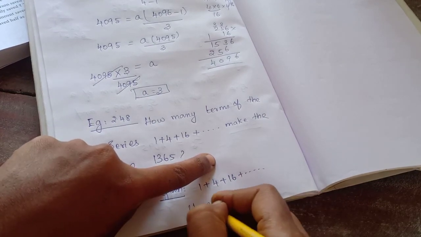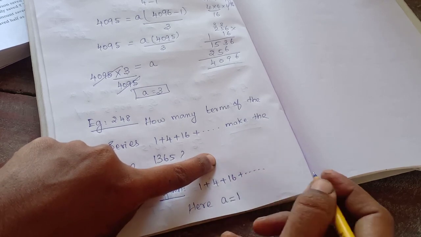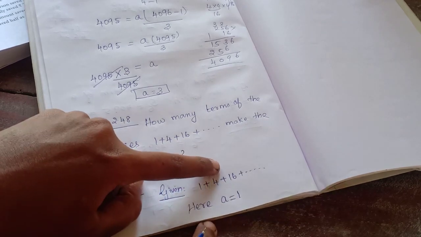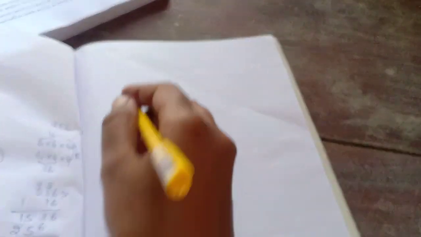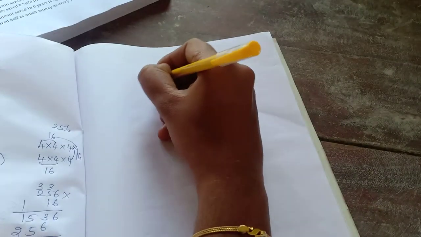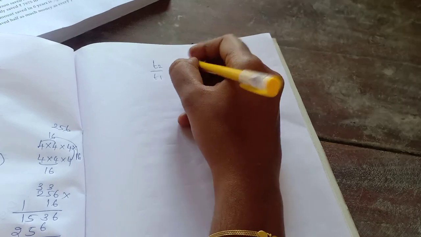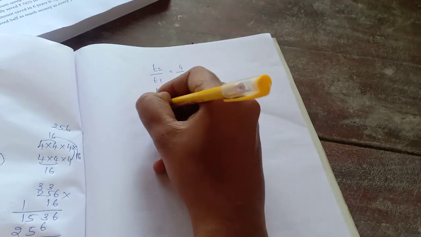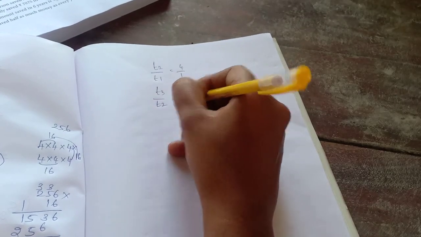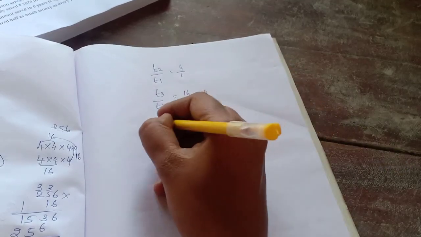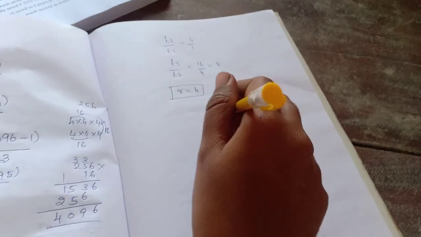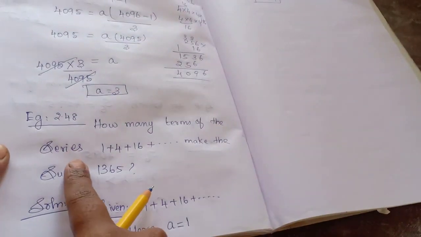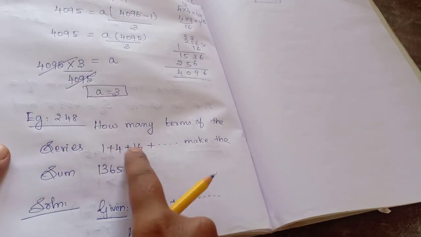Here what is the first term? A is the first term. That is 1 is the first term. Then we need to check. Here T2 by T1. Listen. T2 by T1 is 4 by 1. T3 by T2 is 16 by 4. That is also 4. So here ratio is given. R is equal to 4. Since we are getting the ratio, this is GP. So GP, geometric series, they asked.